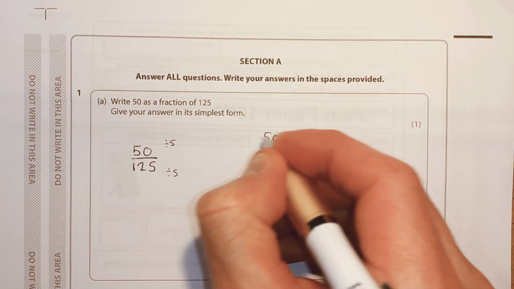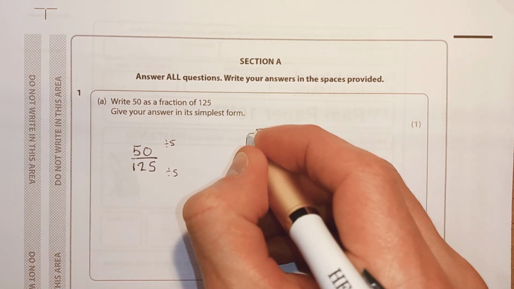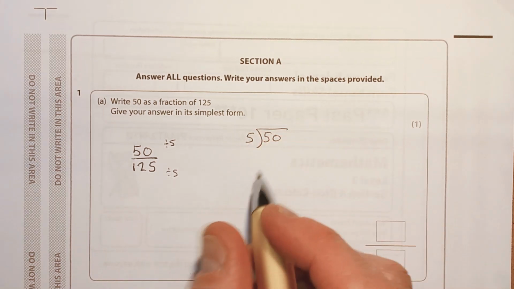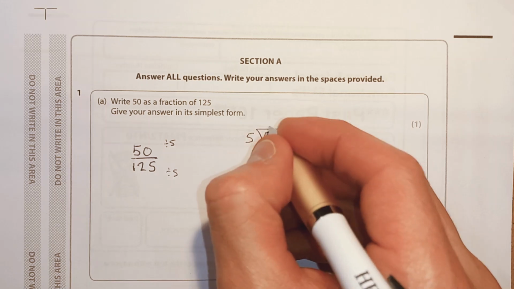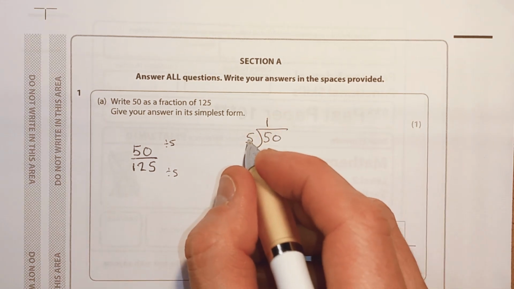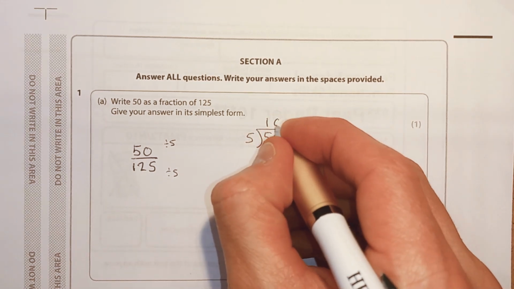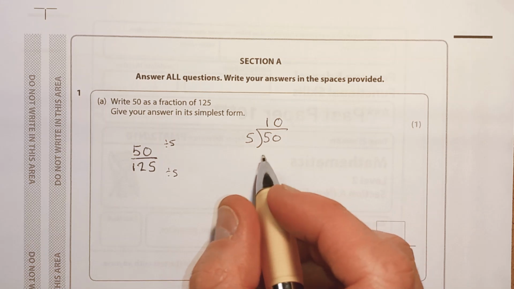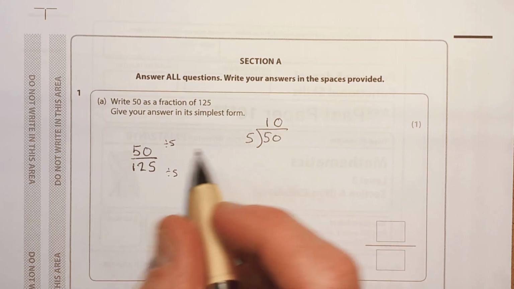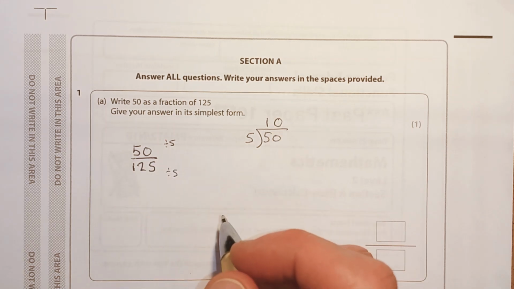So let's start off with the 50 divided by 5. We'll do it with the bus stop method. Well, 5 goes into 5 once, and 5 into 0 goes 0 times. Okay, so we've got 50 divided by 5 is 10.